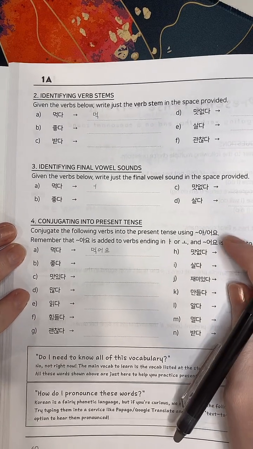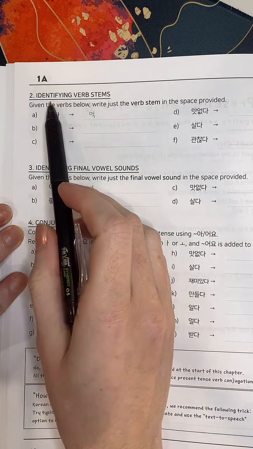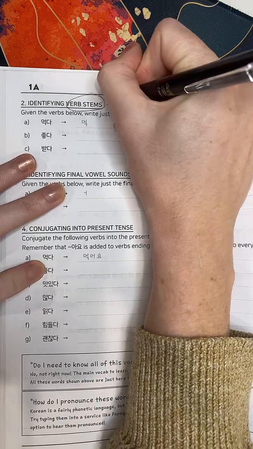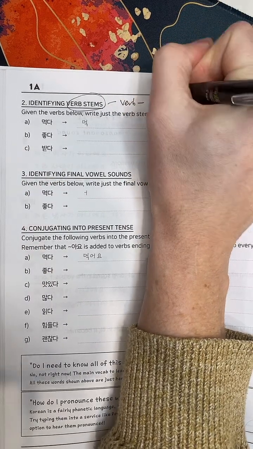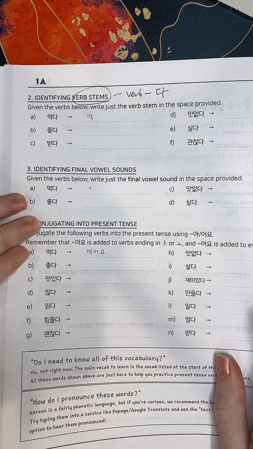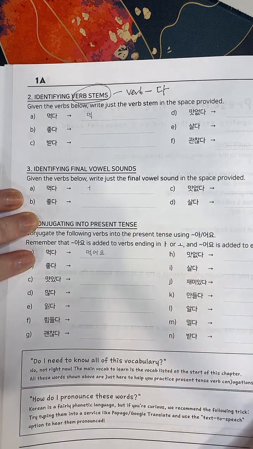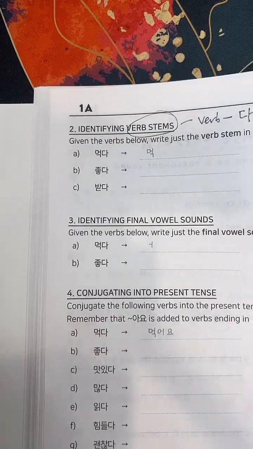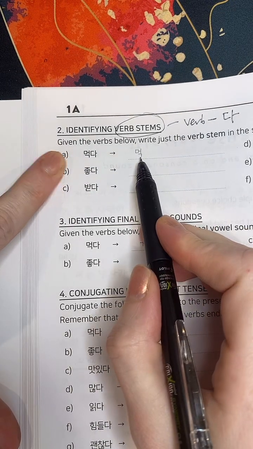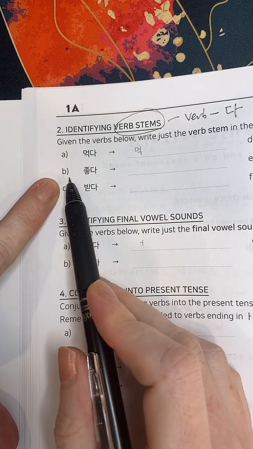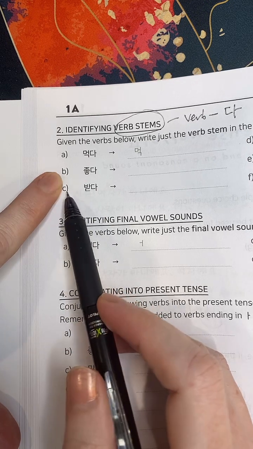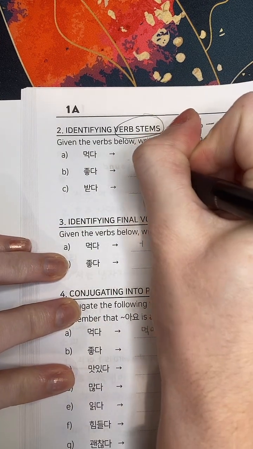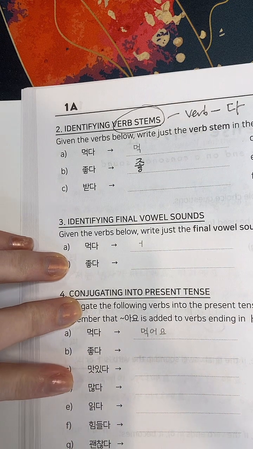So when it comes to conjugating verbs, there are 3 steps you go through. First, you identify the verb stem, and the verb stem is the verb minus 다. So you take off 다 from the verb and you get the verb stem. For example, let me zoom in a little bit here. The verb stem for 먹다 is just 먹. So if we apply the same logic to 좋다, what is the verb stem? Well, you just take off 다 and you're left with 좋. 좋 is the verb stem.